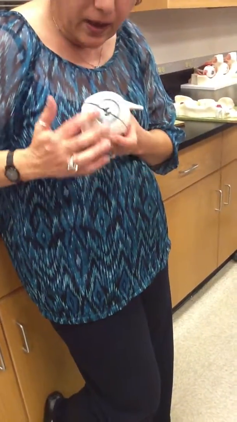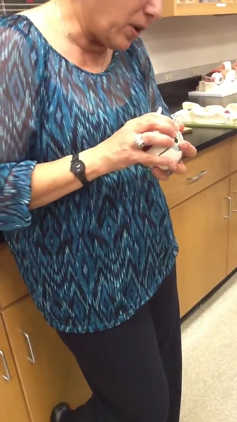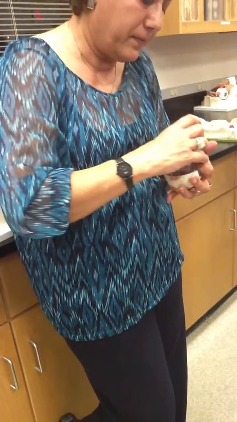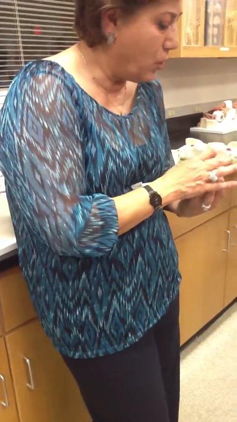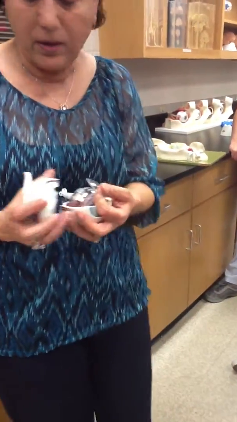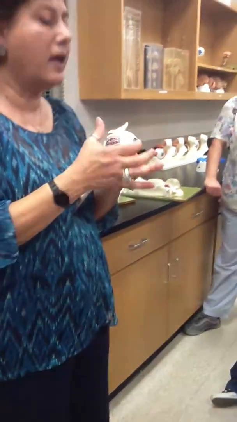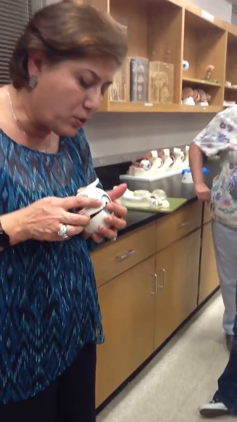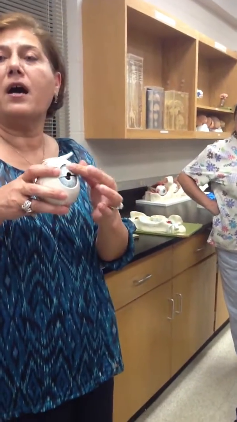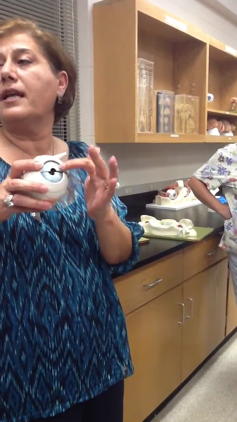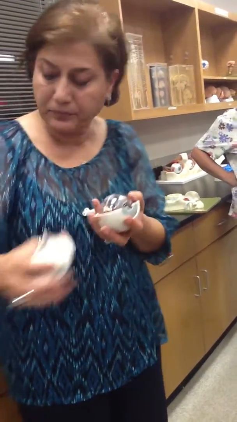Looking at the eyeball, right here is the sclera. Right here, the clear part is the cornea. This is the choroid. Right here is the iris. Again, in the middle we have the pupil. And the function of the iris is controlling the amount of light that goes into the eye.